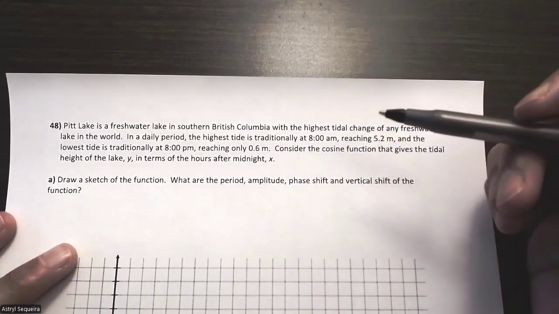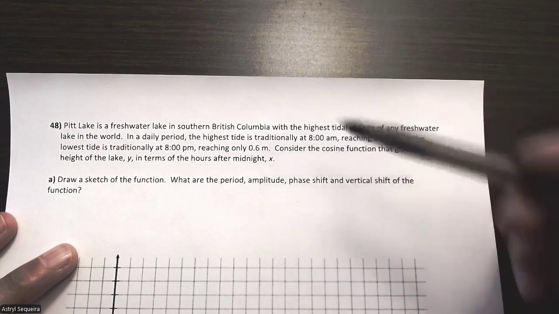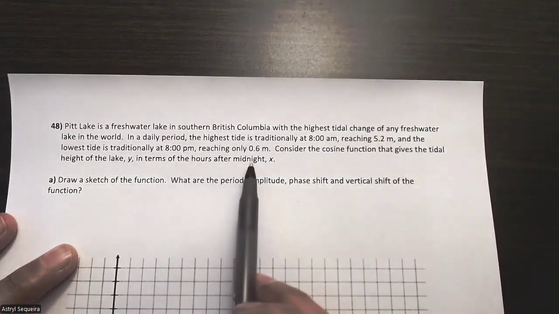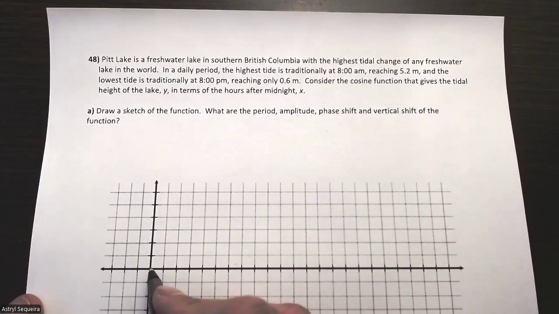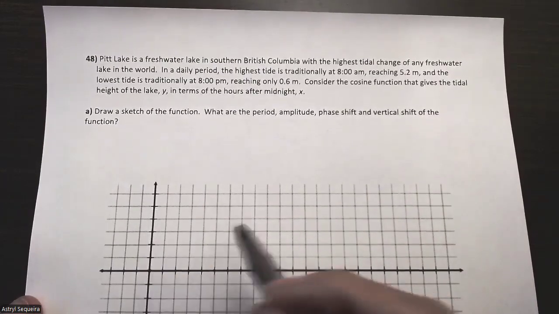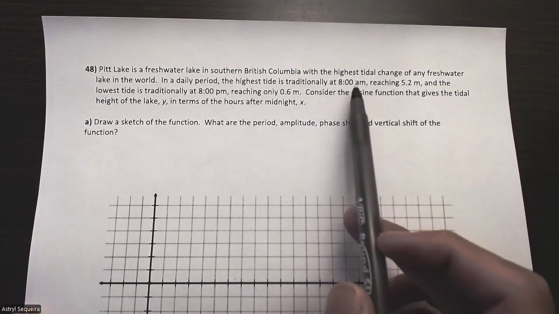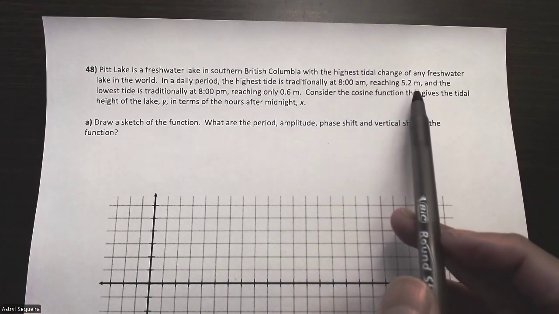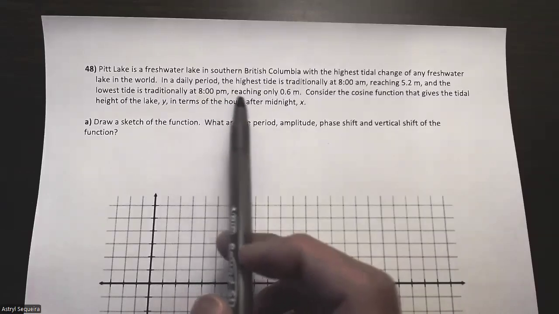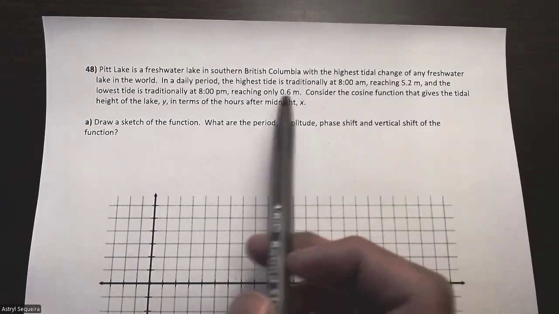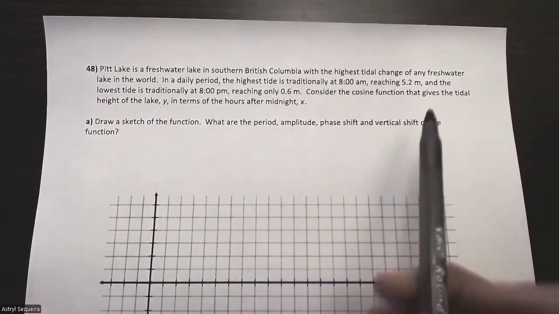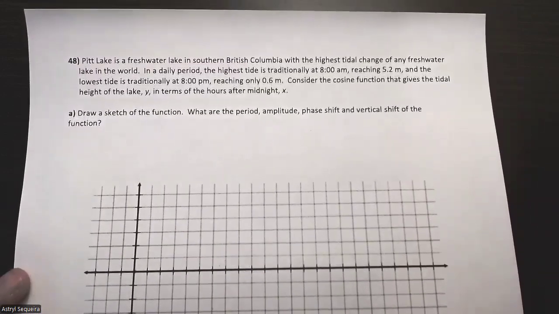Okay, so x is the number of hours in terms of midnight. So over here, basically we're at midnight. And then in the daily period, the highest tide is traditionally at 8 a.m. reaching 5.2 meters, and the lowest tide is at 8 p.m. reaching 0.6 meters. Draw a sketch and then find all these key features. And then we have to write a function.